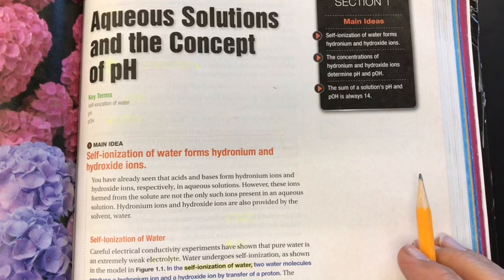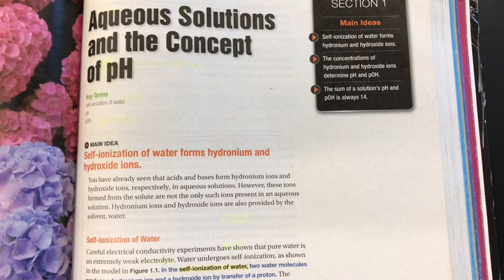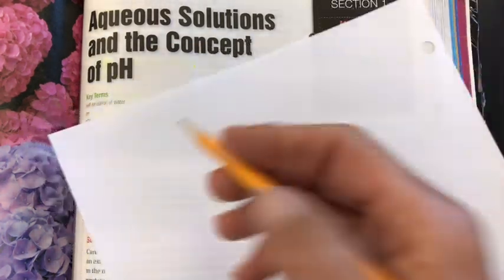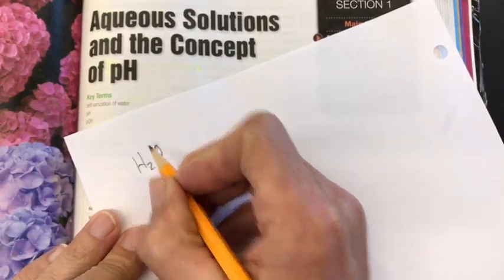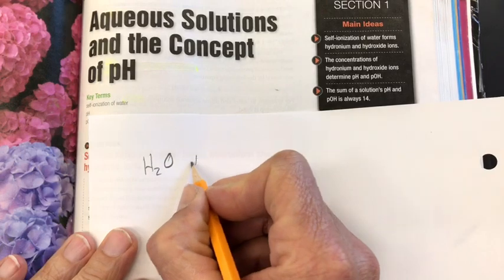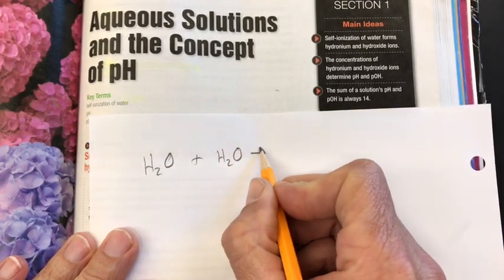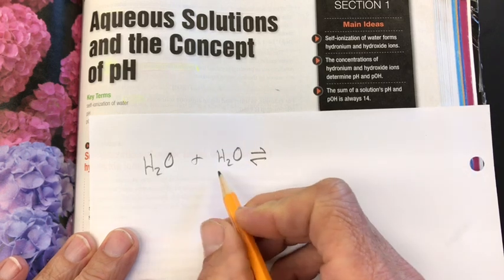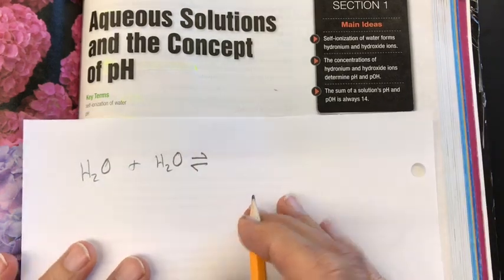So, water. Well, water does some very interesting things. And I'm going to write one of the strangest equations that you probably have seen me write. We're going to write a reaction of water plus water. And what do you think we can get when you add water plus water? Now, normally I would expect just to get water.